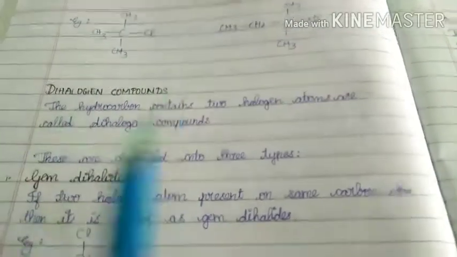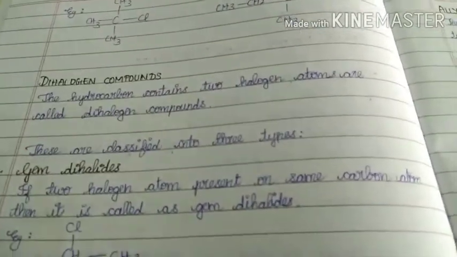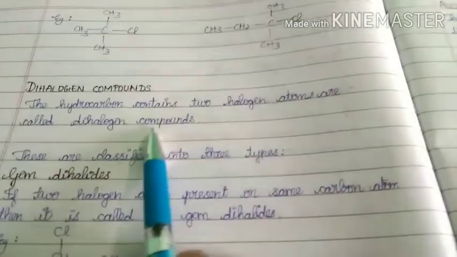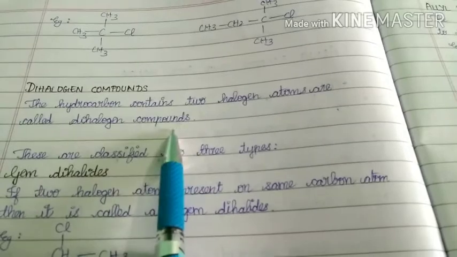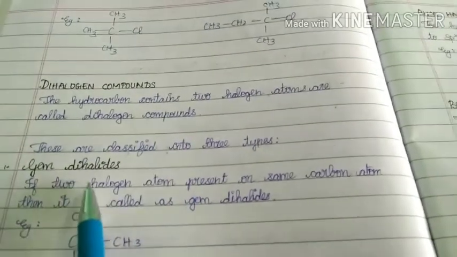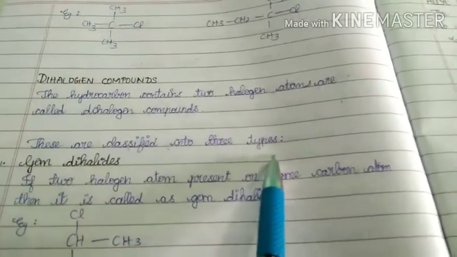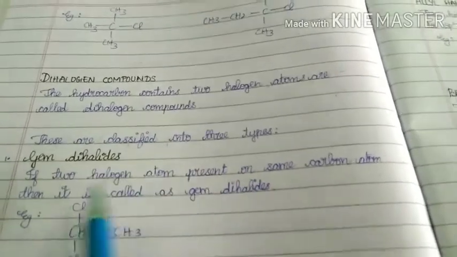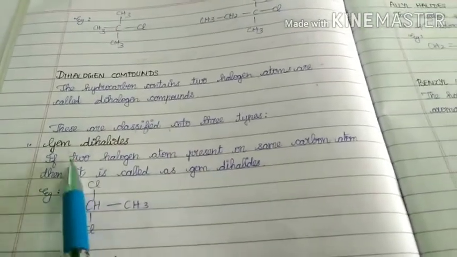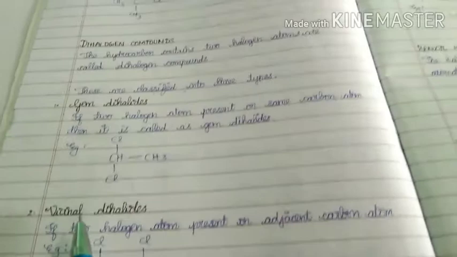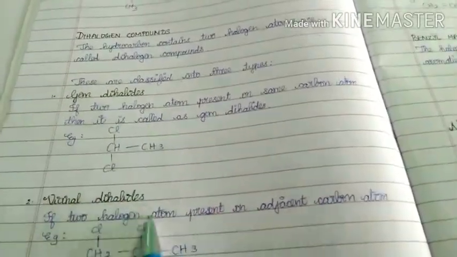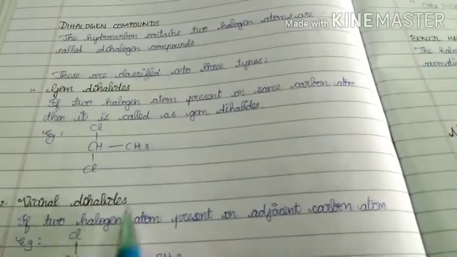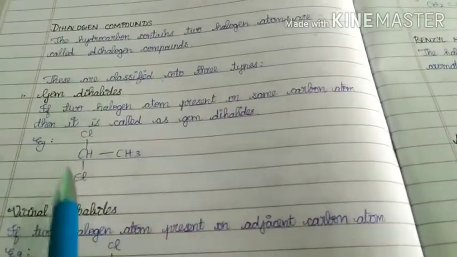Now dihalogen compounds. That means compounds that contain two halogens. The hydrocarbons that contain two halogens are called dihalogen compounds. These are classified into three types. They are gem dihalides, vicinal dihalides, and terminal dihalides. Now we will discuss these categories.